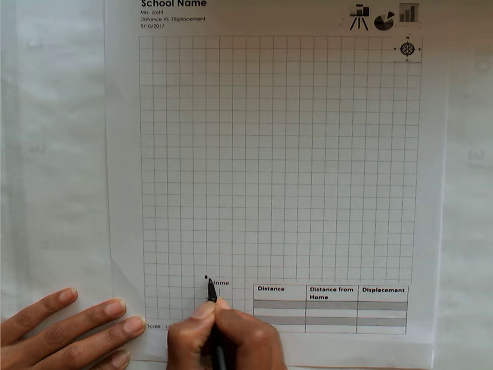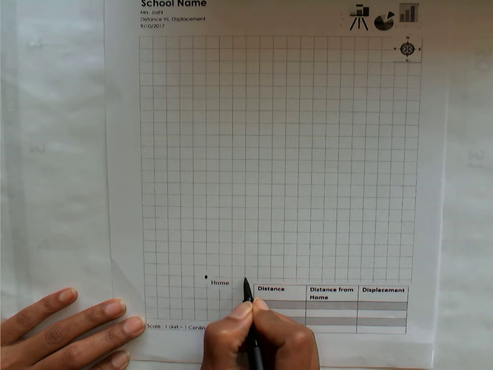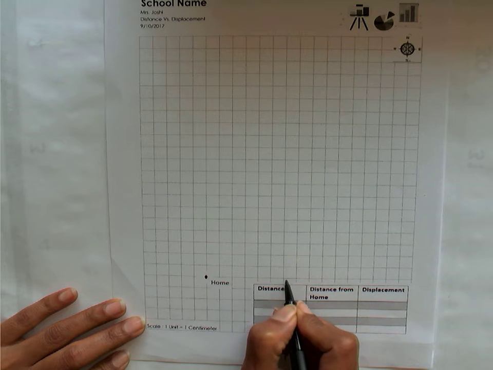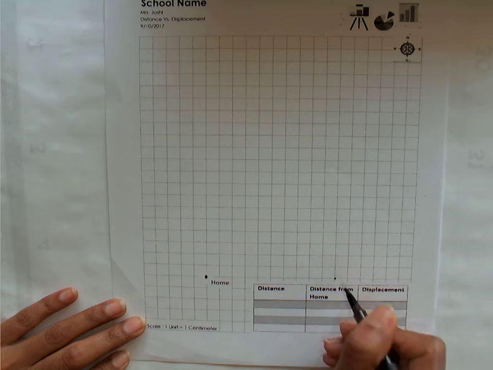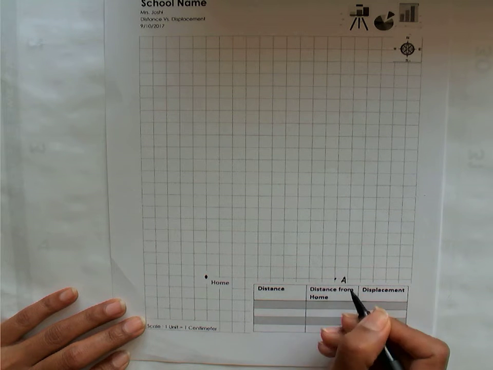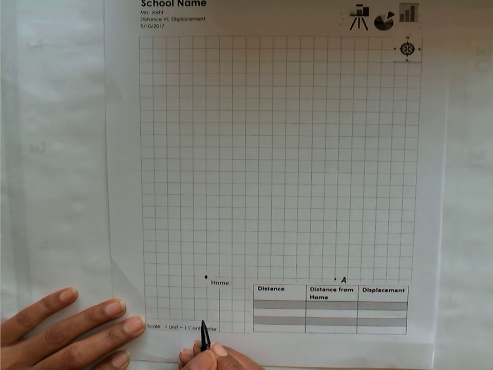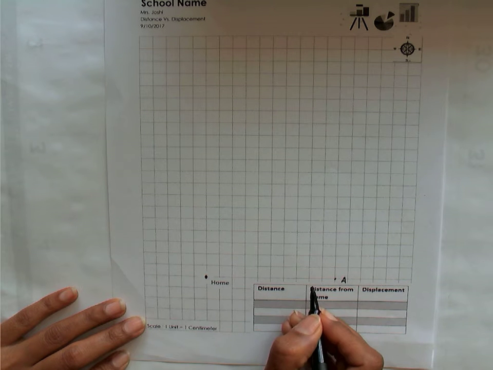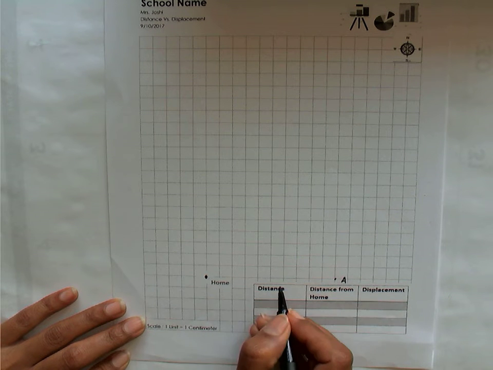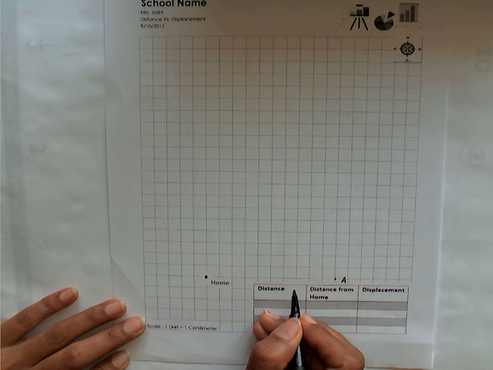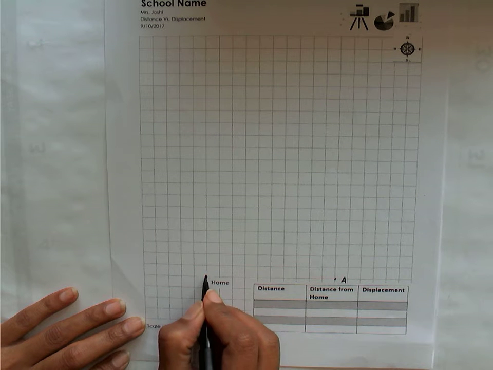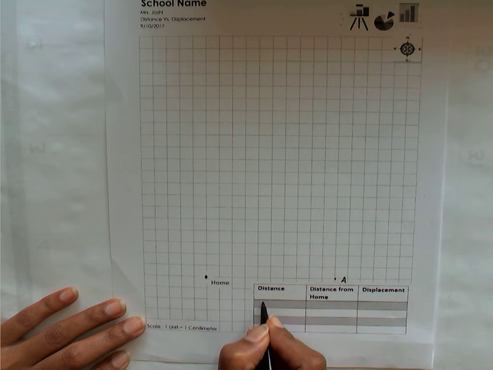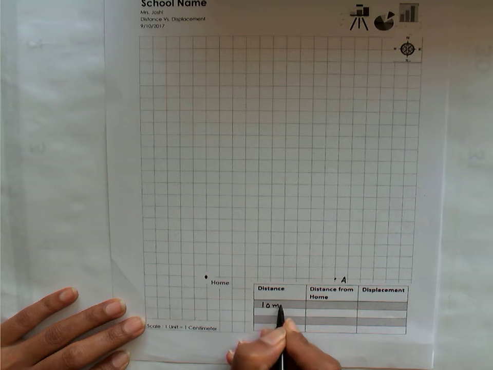I know that one box gives me 1 mile, so I'm going to do 1, 2, 3, 4, 5, 6, 7, 8, 9, and 10. So this is my point A, where I am 10 miles away from home. So if you want a ruler, you can draw this line and you can write down your answer here. How much distance have you traveled from home? I have traveled 10 miles.